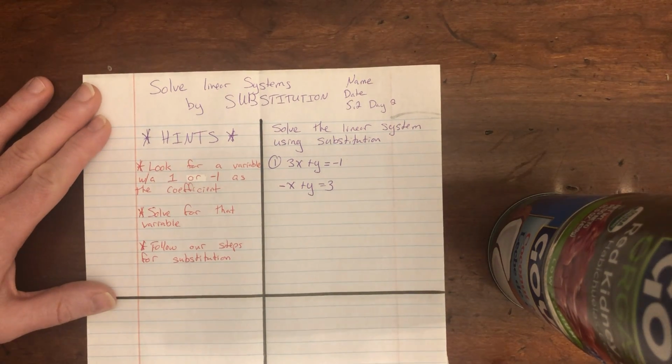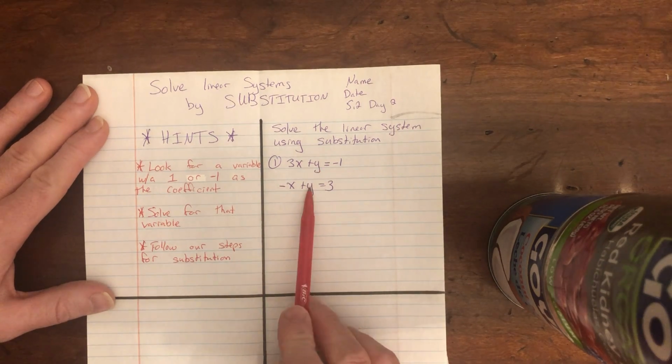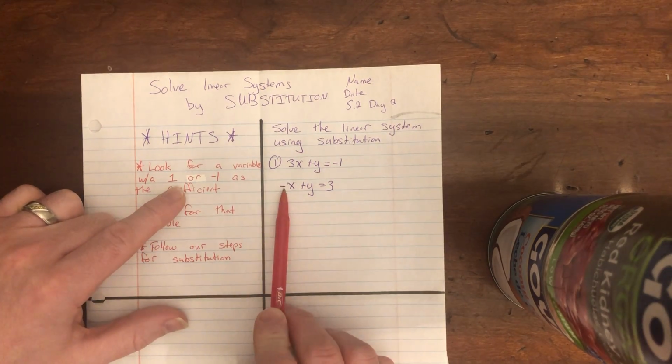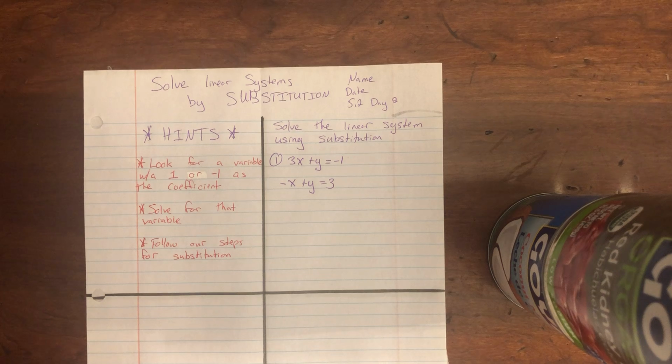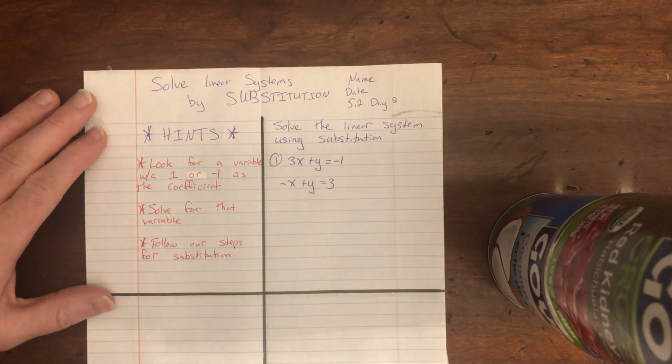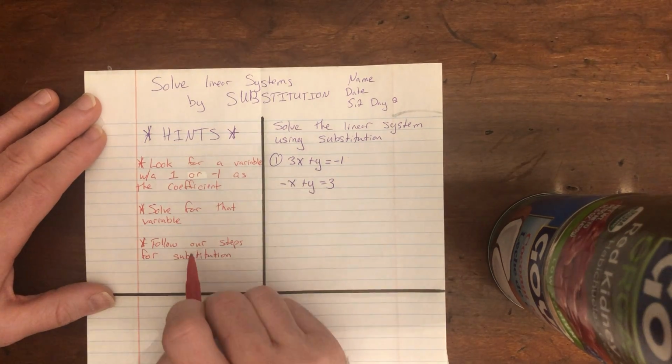As we look at this, y has a coefficient of 1 and x has a coefficient of -1. So I would solve for y, and in this case it wouldn't matter which equation we solve for y in. I'm going to solve for y in the second equation.